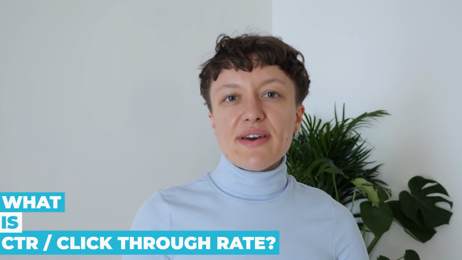The next term is another acronym. I'm so sorry, but this one is also really important. If you want a bit of a cheat sheet, we will definitely paste all the terms in the description box below. The next term on our list is CTR, which stands for click-through rate. And that's exactly what it means. To calculate CTR, you need to see how many people actually viewed your advertisement and then divide it by how many people clicked the link.